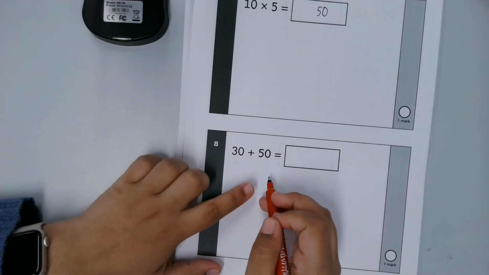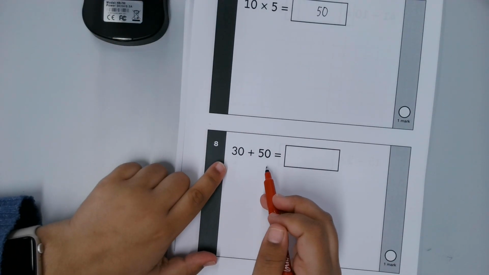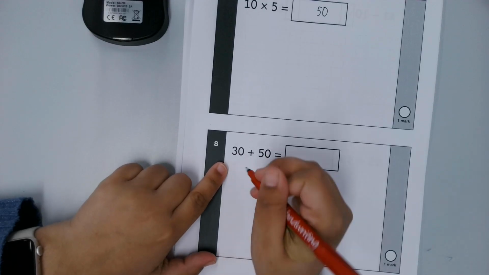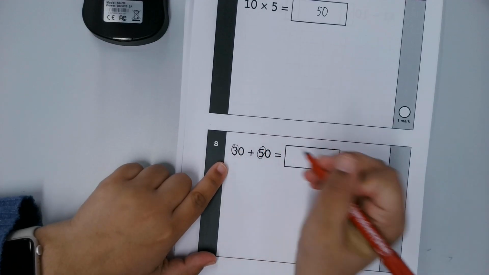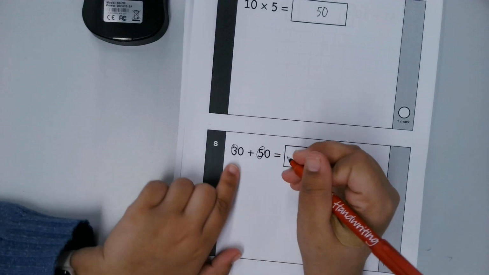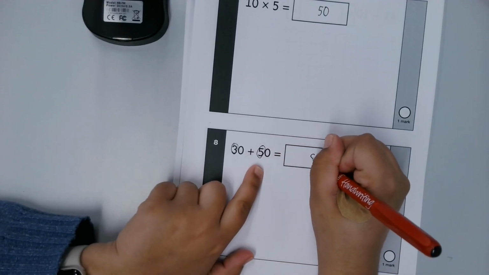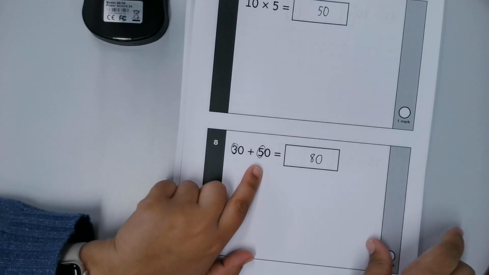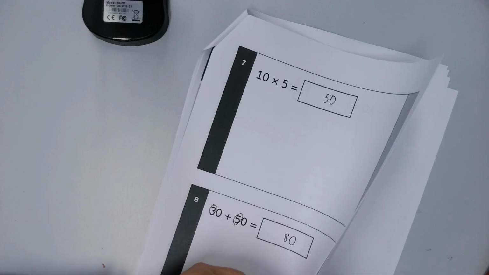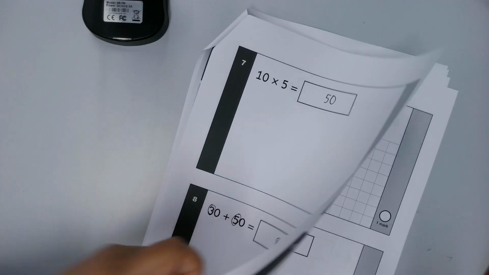Next, we've got 30 add 50. Well, I know this. If I know that 3 add 5 equals 8, then 30 add 50 gives me 80. On to the next one.